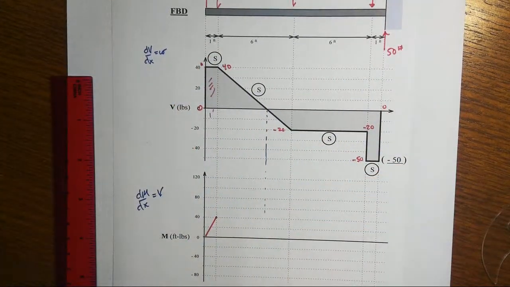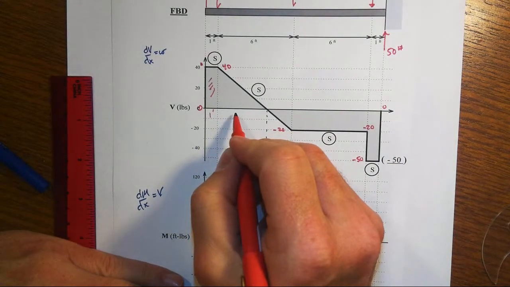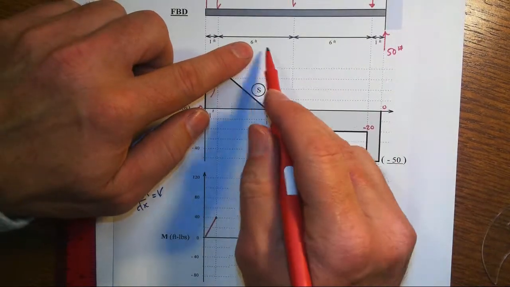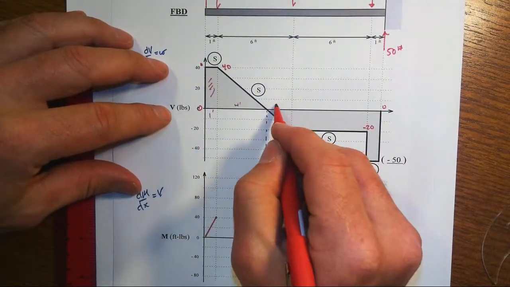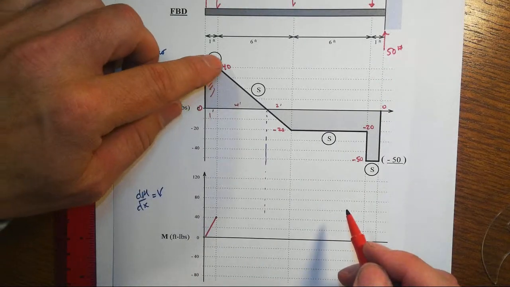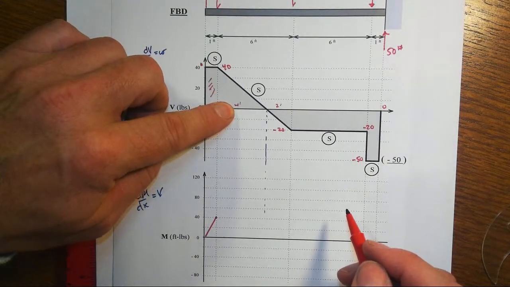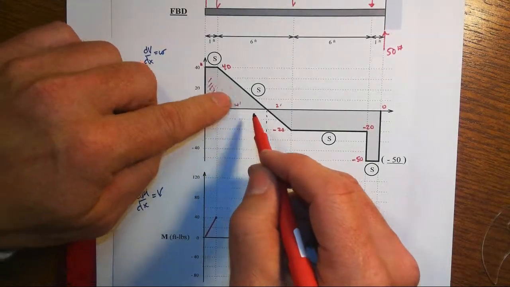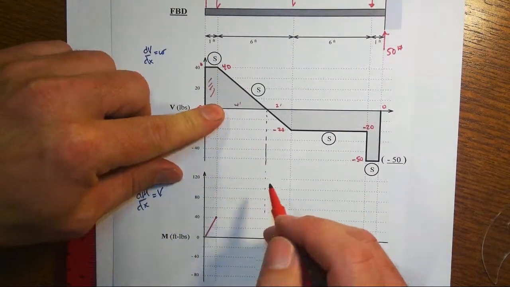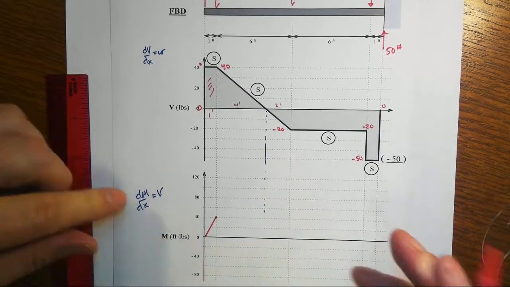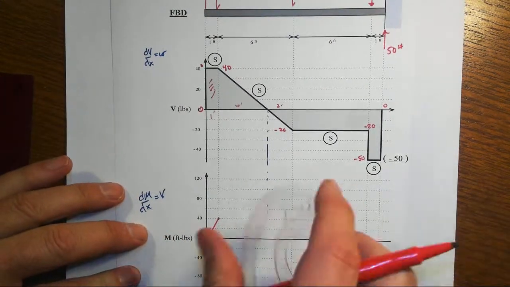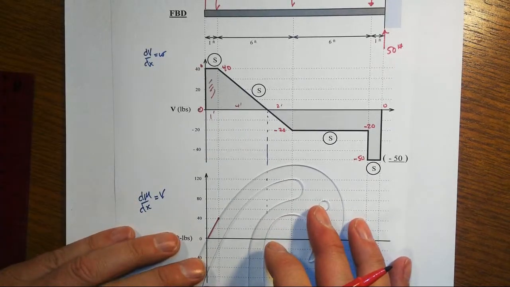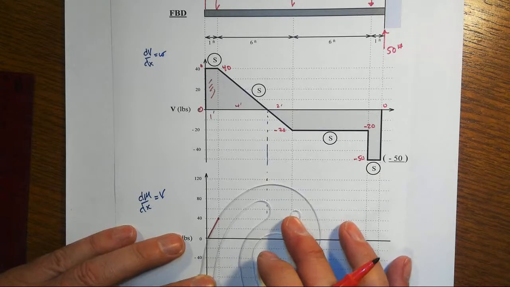How high does it go? Well, let's see. This is proportionality here. 40 to 20 is 2 to 1. Over 6 feet means that was 4 feet, 2 feet. And so 40 pounds times 4 feet would be 160 pound-feet, but it's a triangle, so divide by 2. So that's 80 pound-feet. So we end up with a net of 120 to get up to that parabola. Right? So we start off at 40 foot-pounds per foot slope.